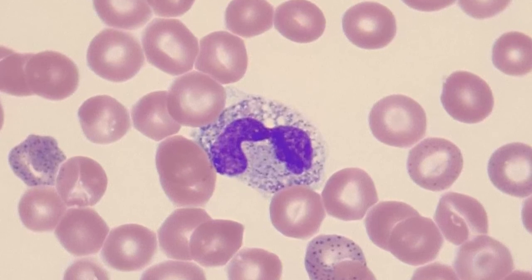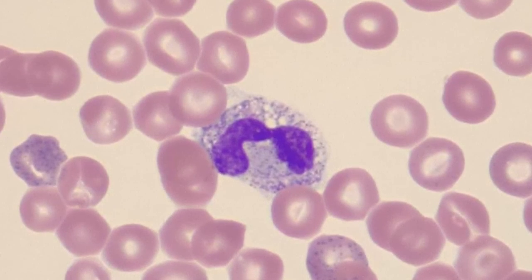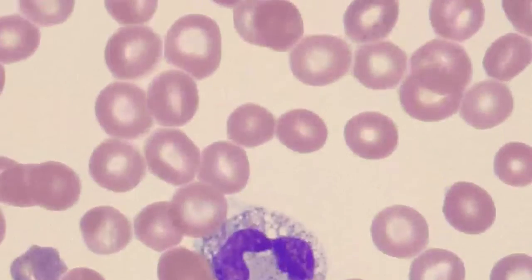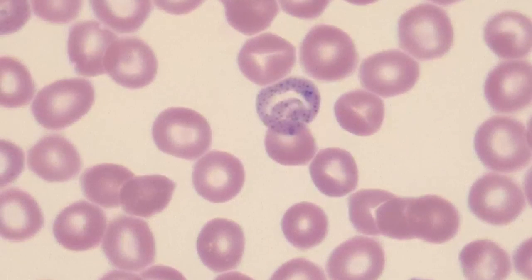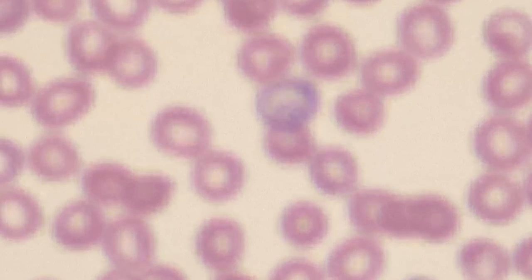Now, what else is kind of interesting about this slide, if you look at the red cells, like about 5 o'clock and 8 o'clock, we see some basophilic stippling. And then if we move it over here a little bit, we can see a little bit more basophilic stippling going on here.